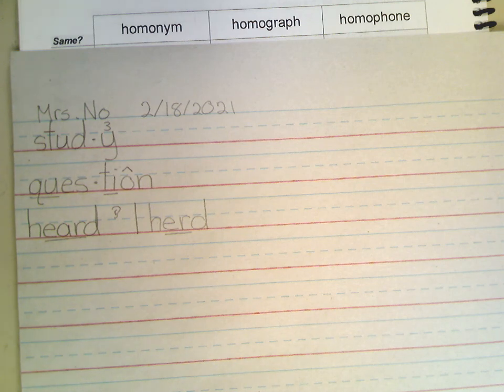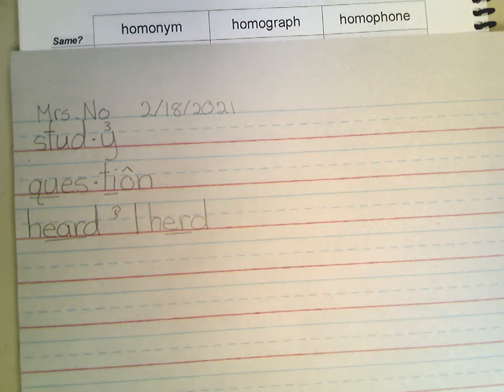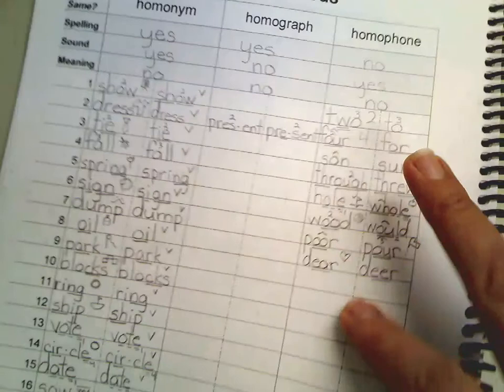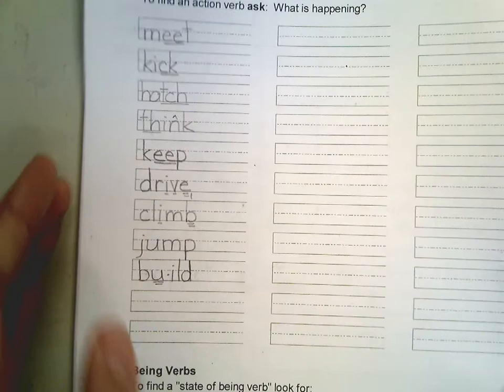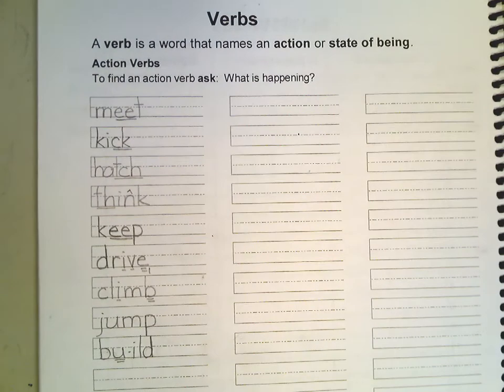All right, so class, is study a noun or a verb? Everyone tell me in 3, 2, 1. What is it? All right, it's something you can do. It is a verb. Let's go to page 16. That's where our verbs are. I think I've missed having us put some verbs on because I know we have a lot more verbs than this.